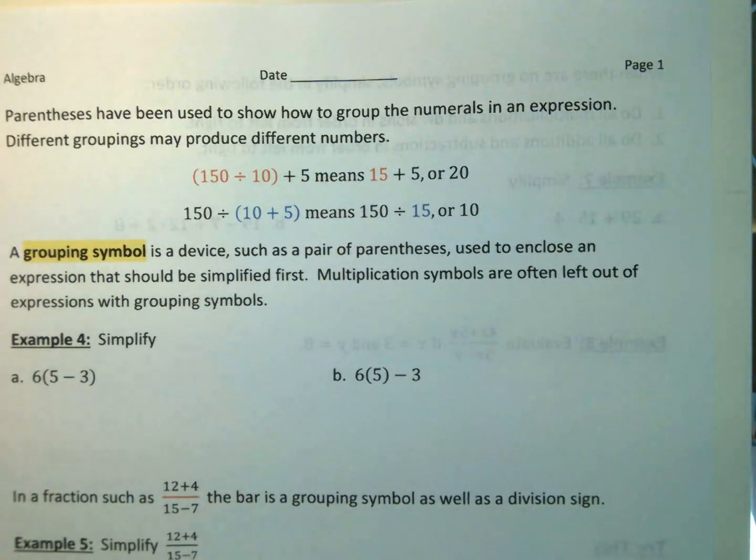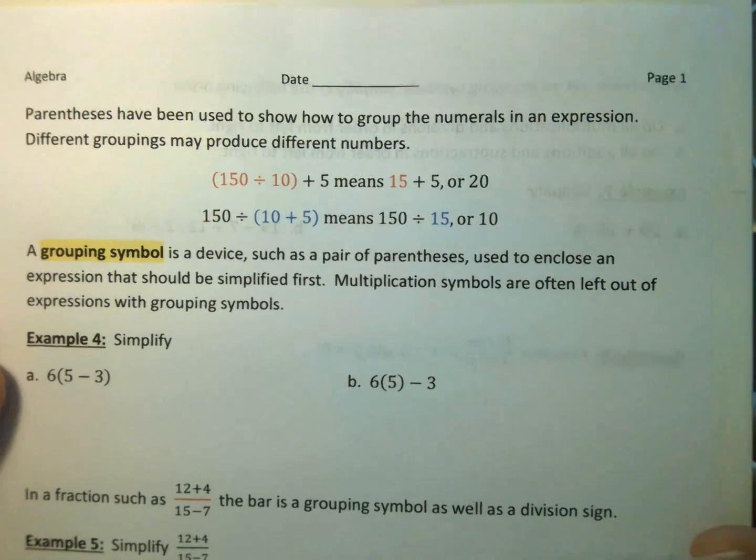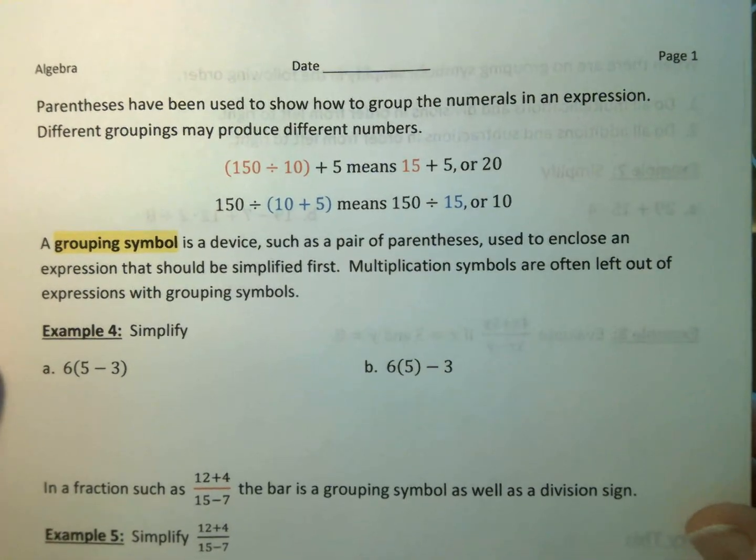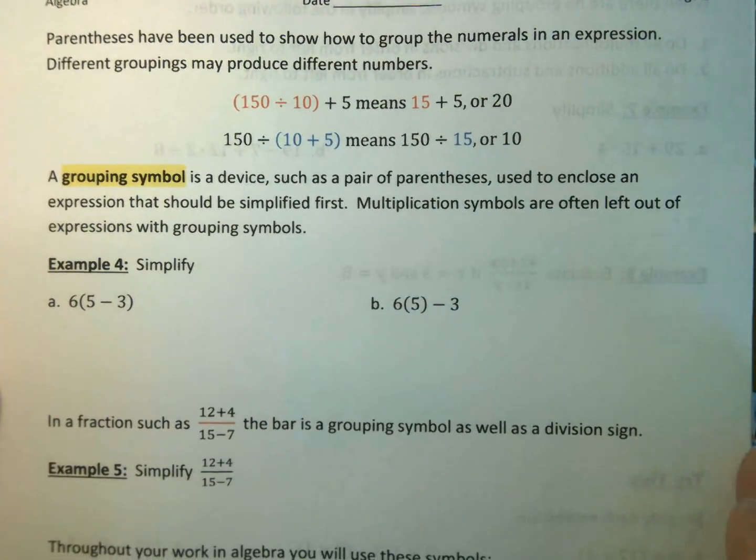Okay, next page. These all say page 1 because it's from the first lesson. So don't let that throw you off.